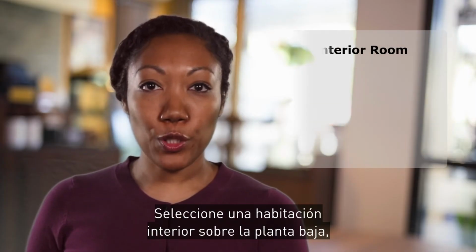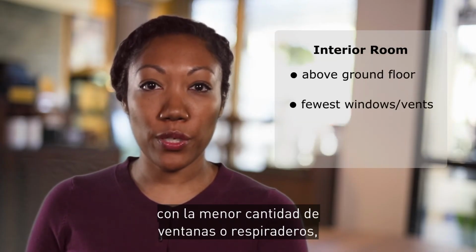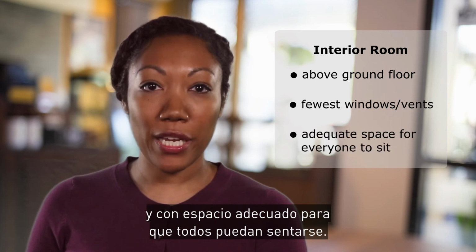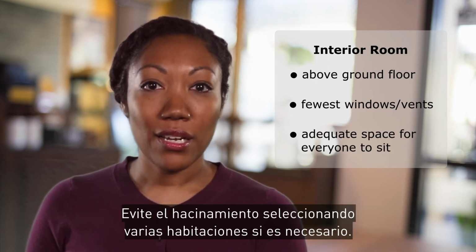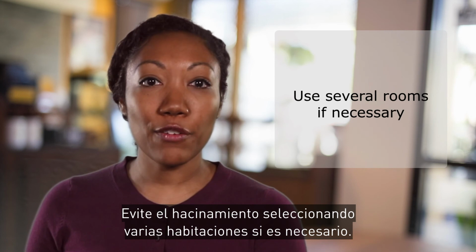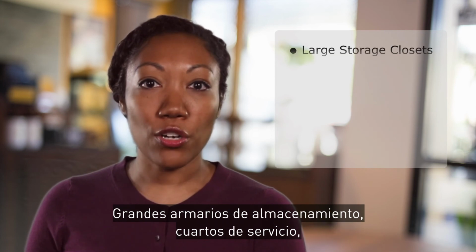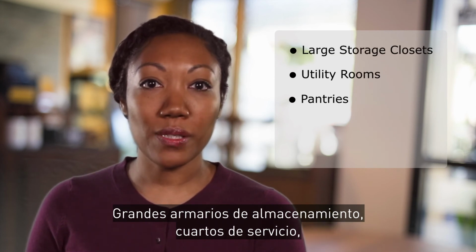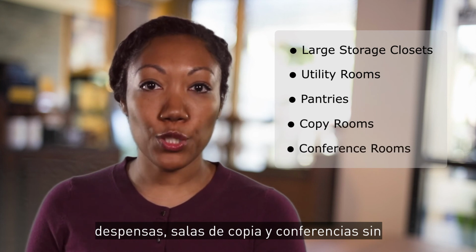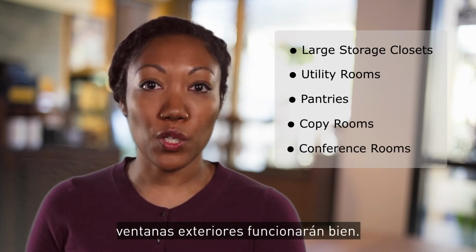Select an interior room above the ground floor with the fewest windows or vents, and with adequate space for everyone to be able to sit. Avoid overcrowding by selecting several rooms if necessary. Large storage closets, utility rooms, pantries, copy and conference rooms without exterior windows will work well.